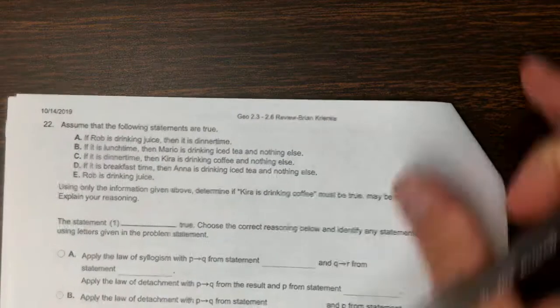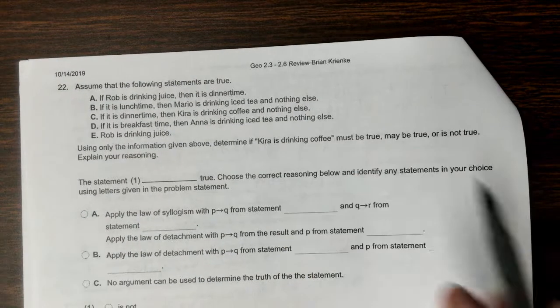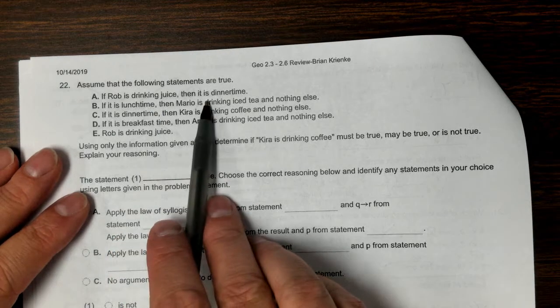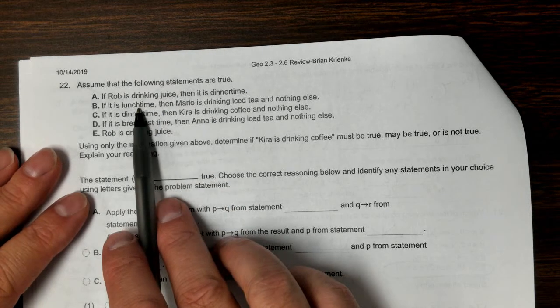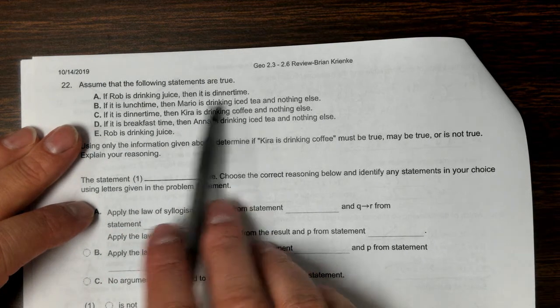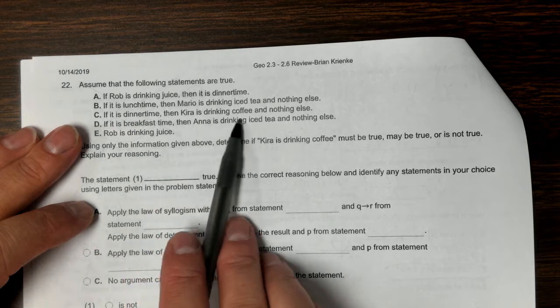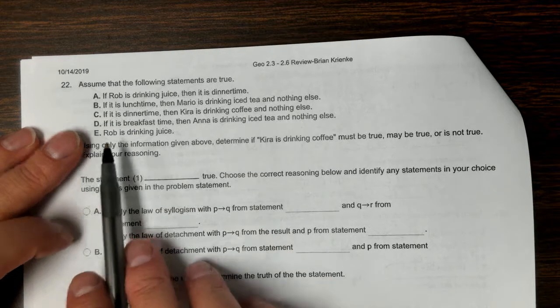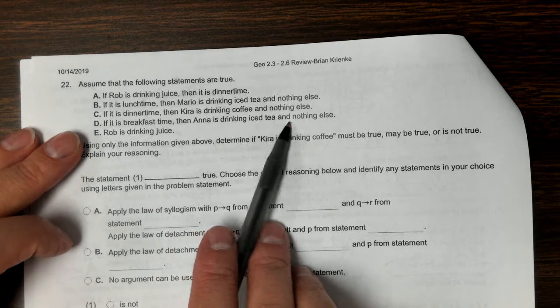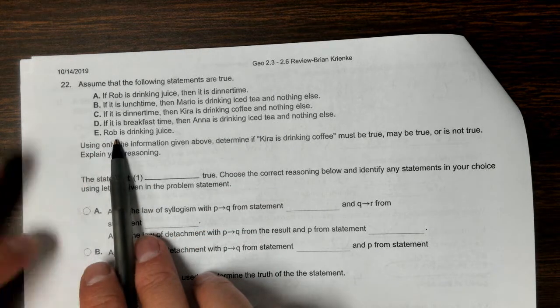22 is like that other one with 5 true statements. It says if Rob is drinking juice, then it's dinner time. If it's lunchtime, Mario is drinking iced tea and nothing else. If it's dinner time, Kira is drinking coffee and nothing else. If it's breakfast time, Anna is drinking iced tea and nothing else. And it tells you Rob is drinking juice.